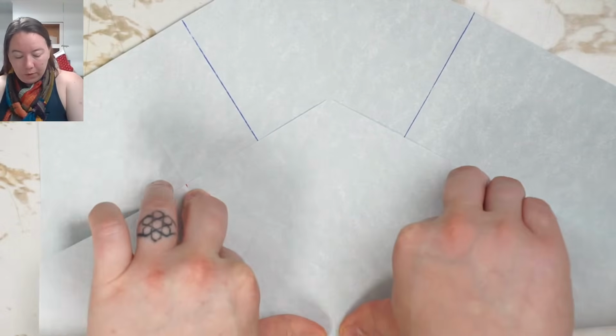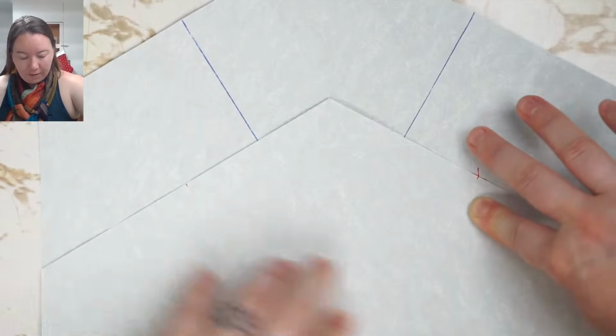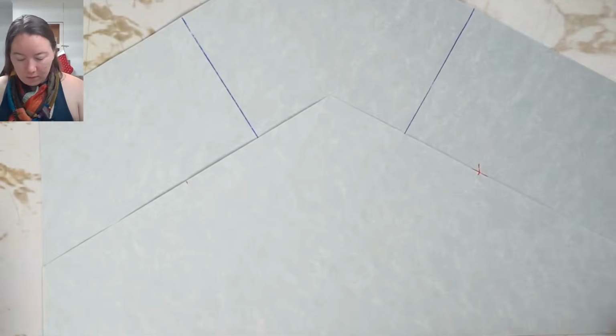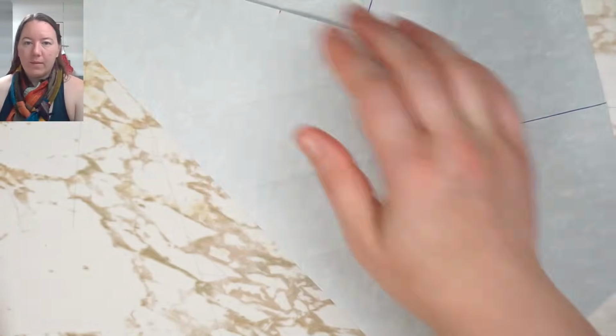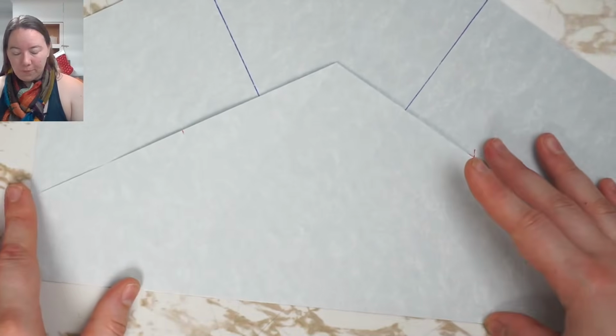And once those both are happily in place, I can fold all the way across and use the bone folder.